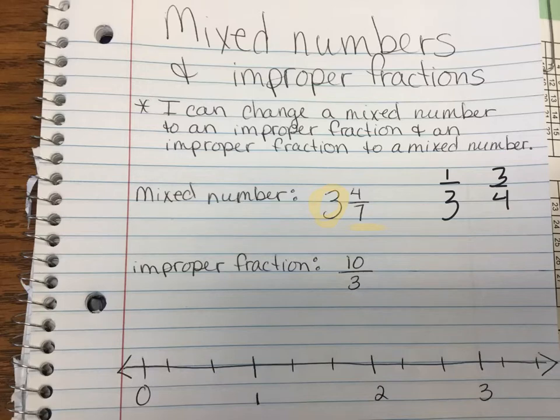An improper fraction is going to have a bigger number on top than it does on bottom. 10 is definitely bigger than 3. So this right here is an improper fraction because it has a bigger number on top than it does on bottom. A mixed number is going to have a whole number paired with a fraction. This means 3 and 4/7. So we're going to work today first on being able to show where these are on a number line.